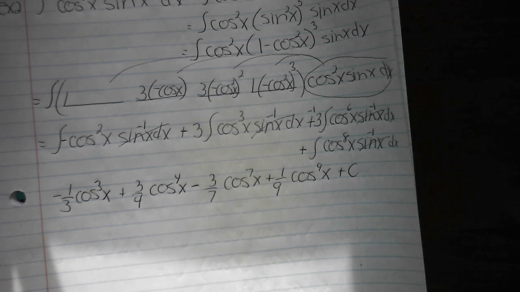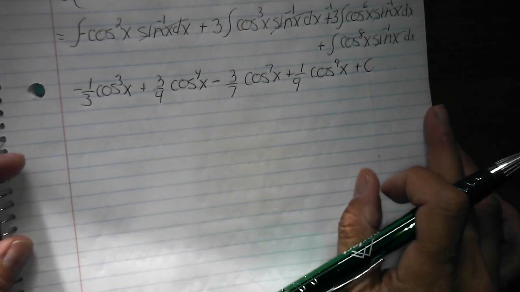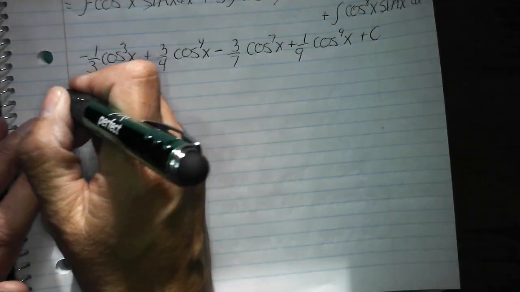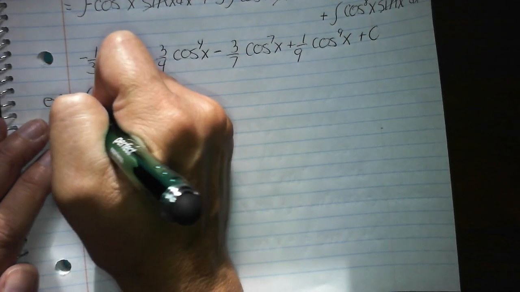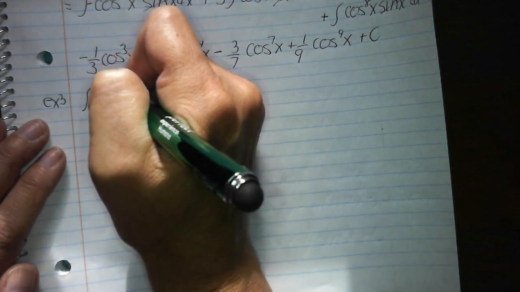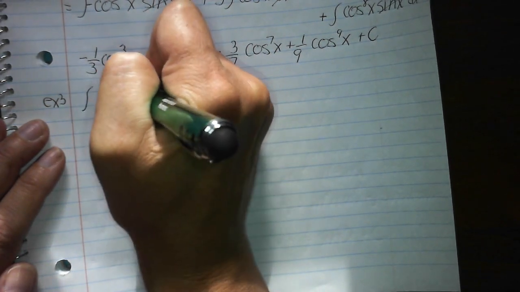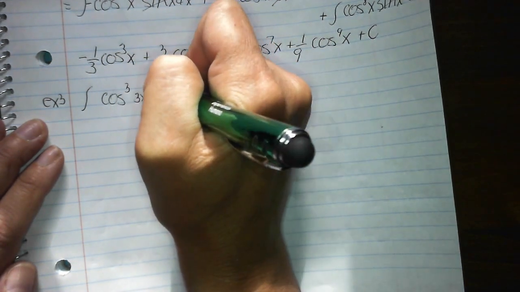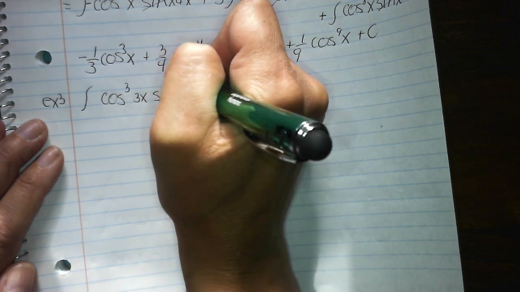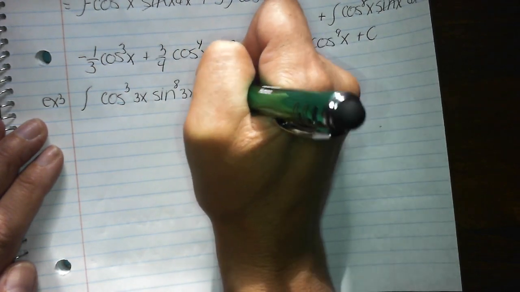All right, this will be our last one. And it looks like it's a smidge shorter, so I'm going to fit it right here. Number 3. I'm going to go cosine cubed 3x sine to the 8th 3x dx.